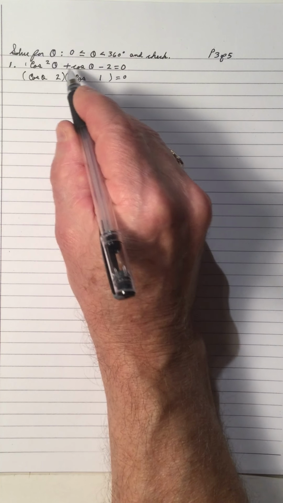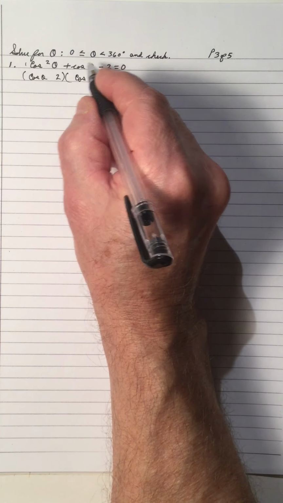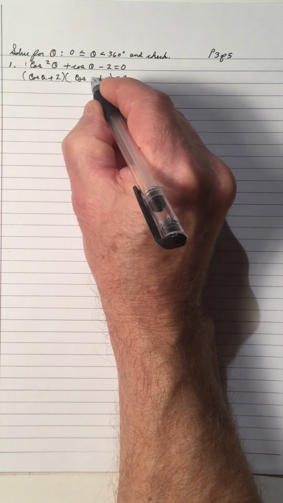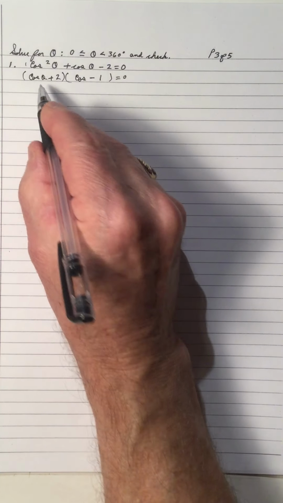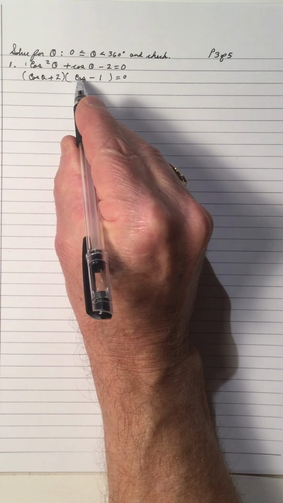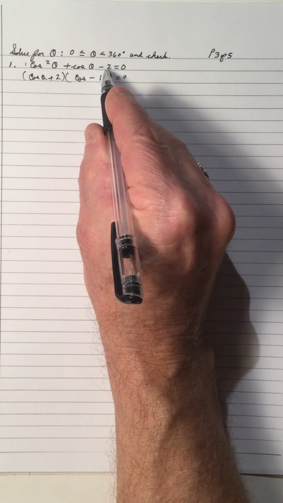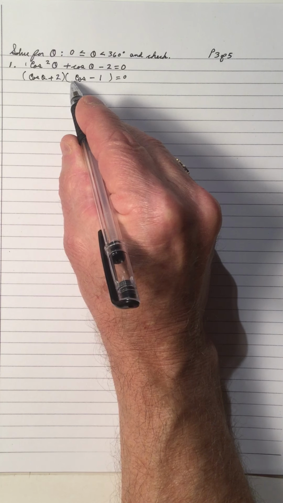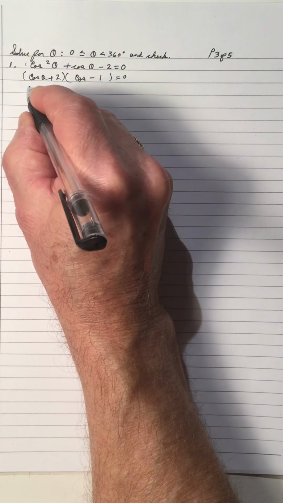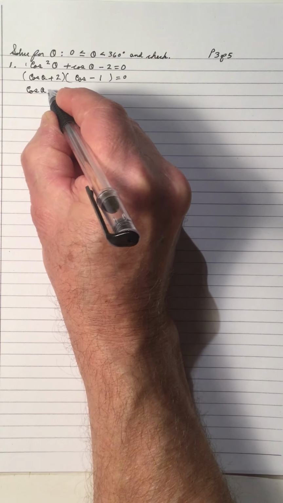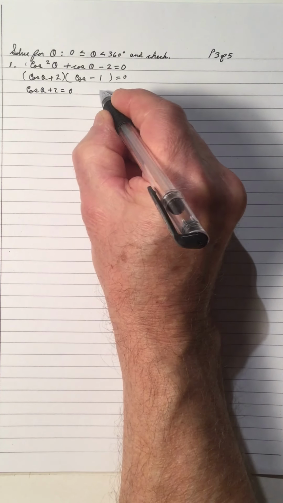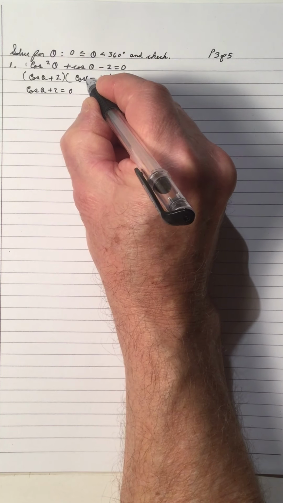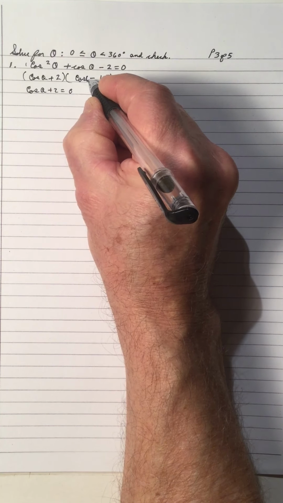Product is negative 2, sum is 1, so it has to be positive 2 minus 1 equals 0. So check. Cos squared, 2 times negative 1 is negative 2. Outside is negative 1. Inside is 2. 2 and 1, perfect. So now we have two factors. So we let each of those factors equal to 0. Oops, I forgot to put my theta in there.